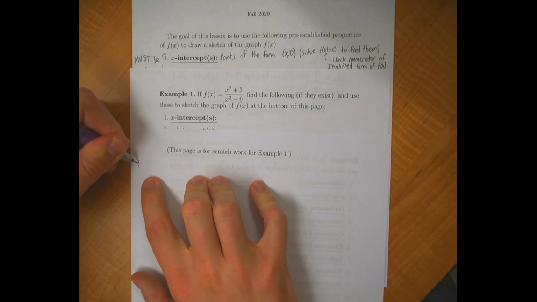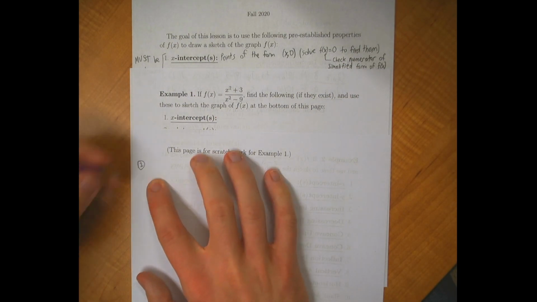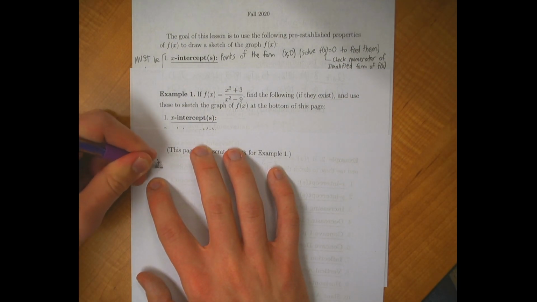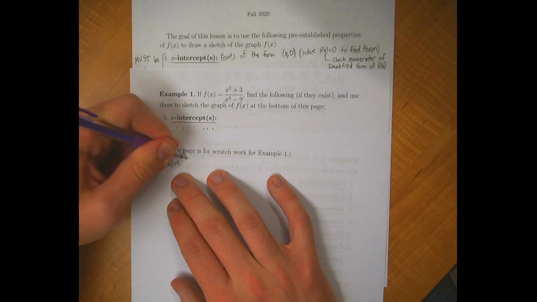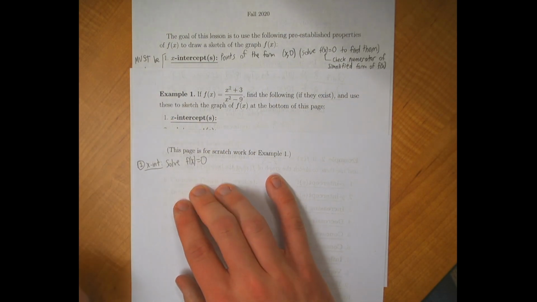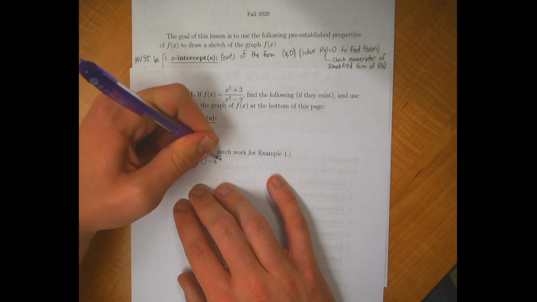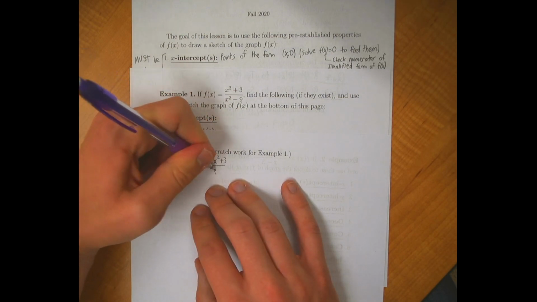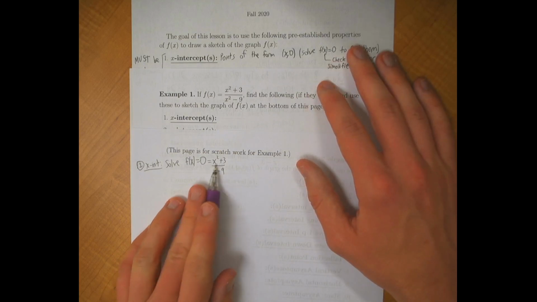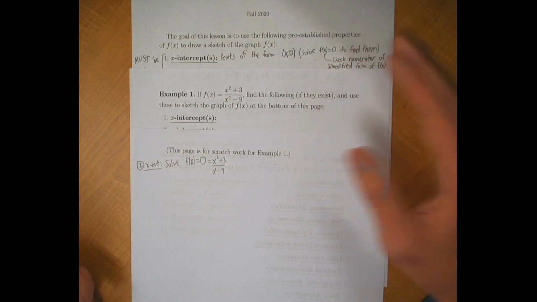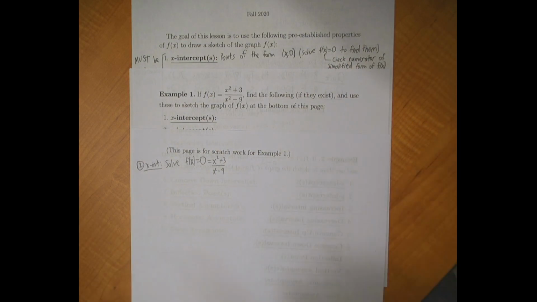So with f of x, starting off with 1, we have to find the x-intercepts. Solve f of x equals 0, which is x squared plus 3 over x squared minus 9. If you take a look at the top and bottom, is this already simplified? As in, are there any common factors between the top and bottom? Who says there are? Who says there are not?